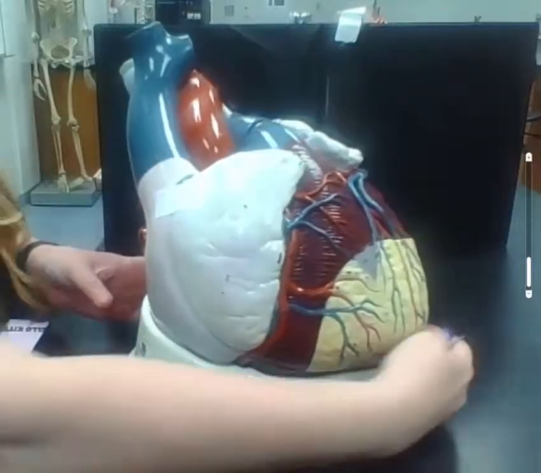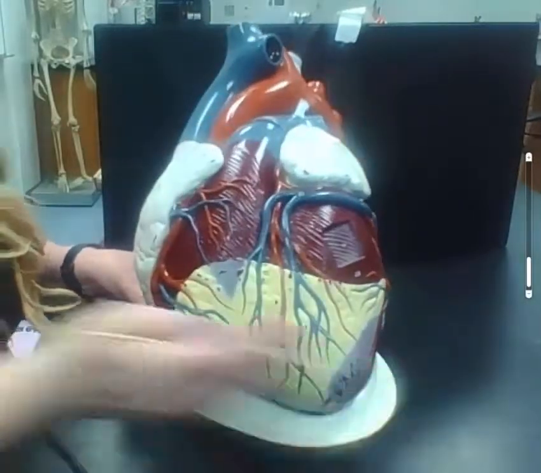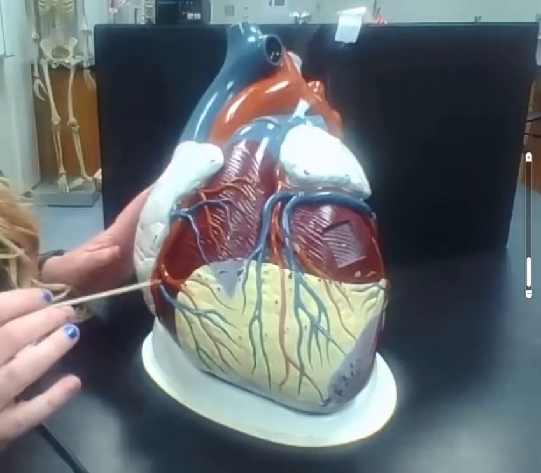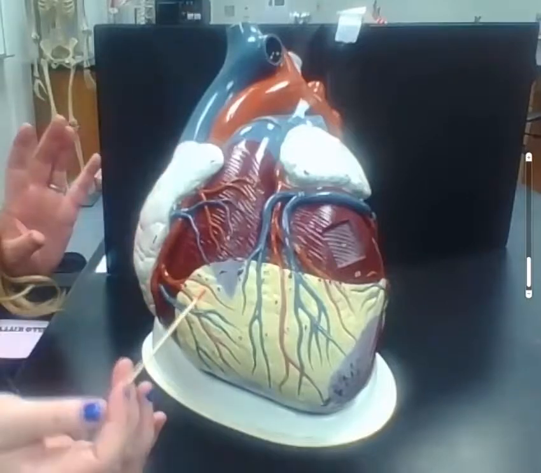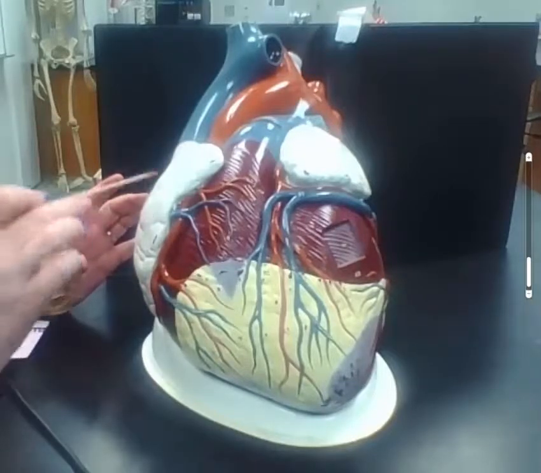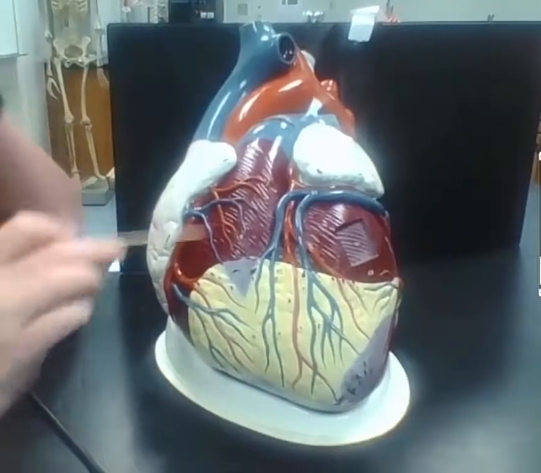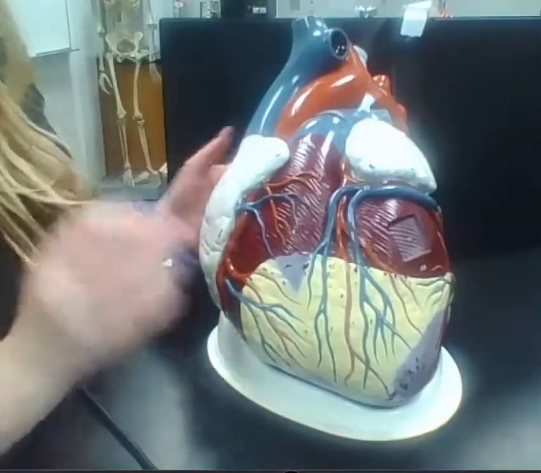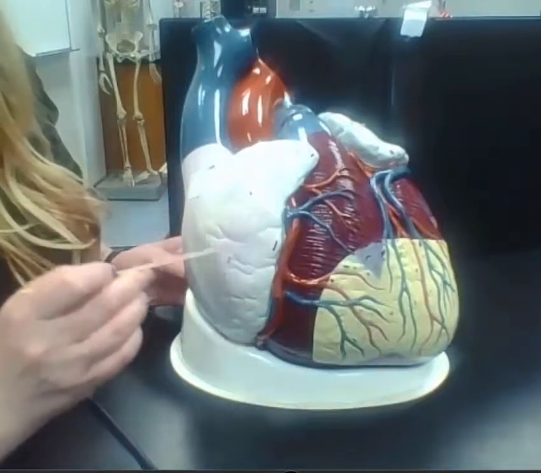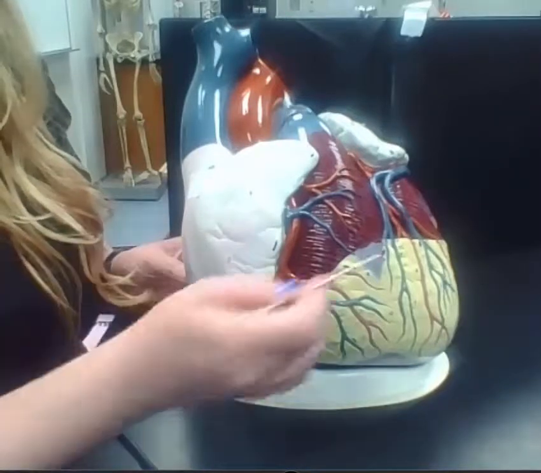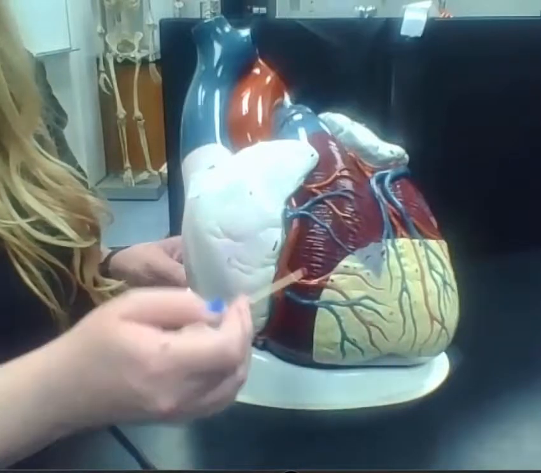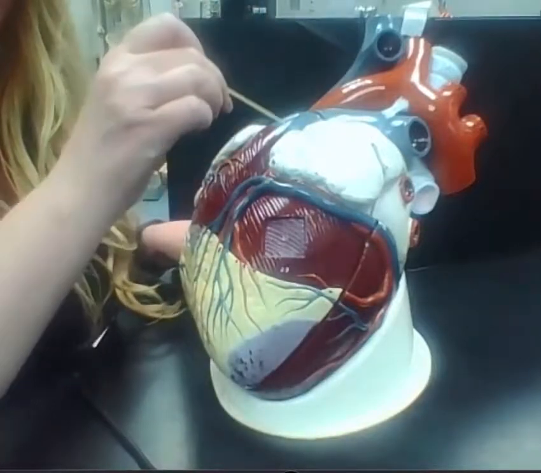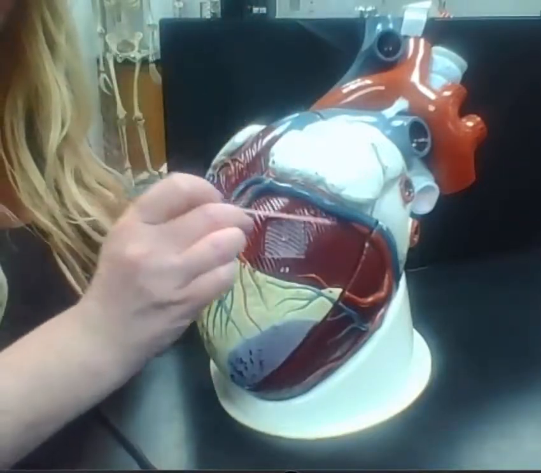So this entire thing is the heart, and we have 4 chambers. Remember, we're in anatomical position, so it is switched. This would actually be the right side of the heart, and this would be the left side of the heart. So this is going to be the right atrium, the right ventricle, the left atrium, and the left ventricle.